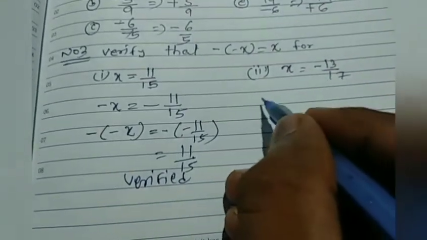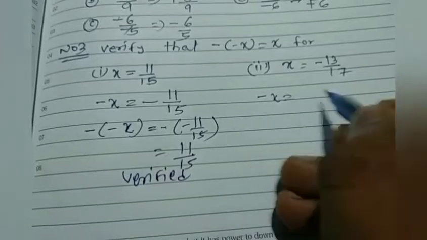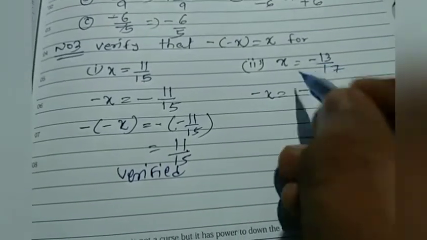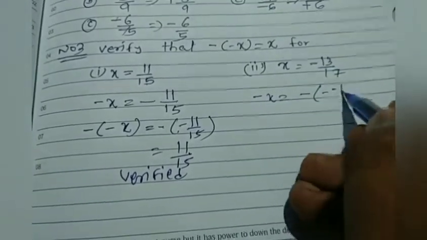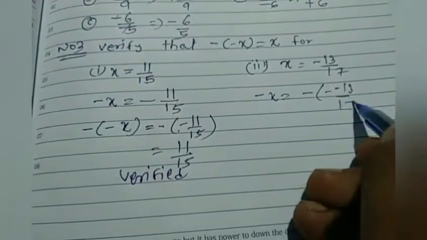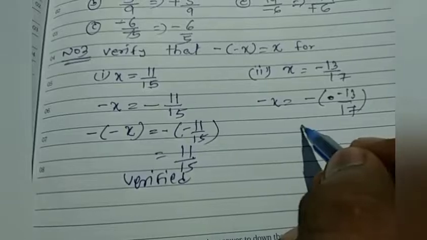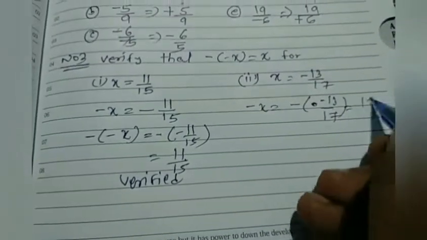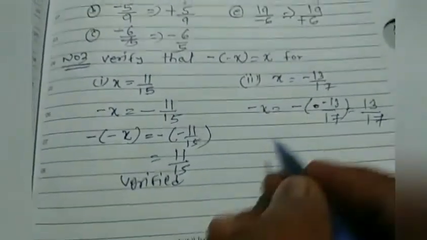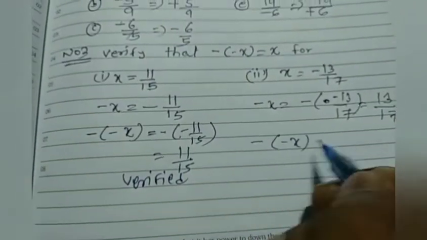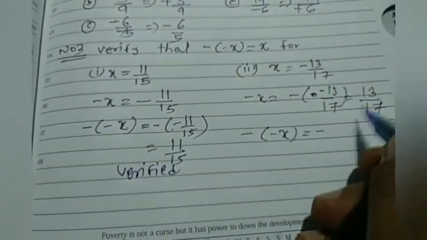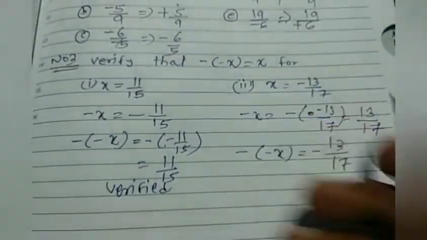Similarly, for x equal to 13 by 17, minus x is minus 13 by 17. Then, negative times negative becomes positive, so minus of minus x is 13 by 17, which is also equal to x. So verified.